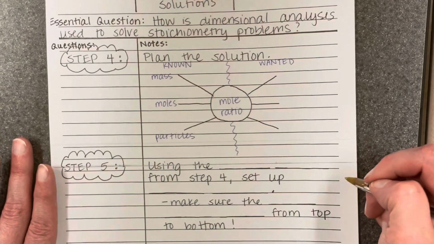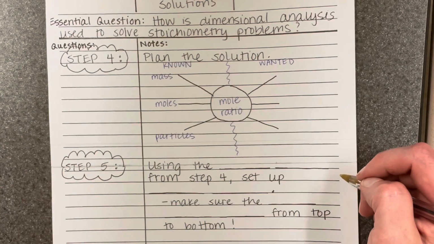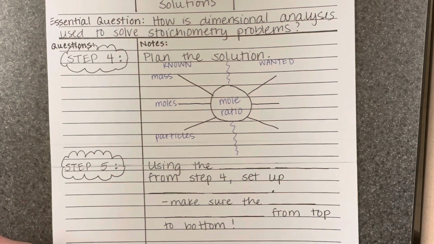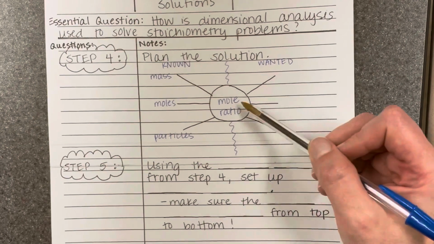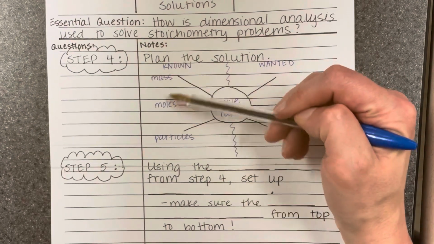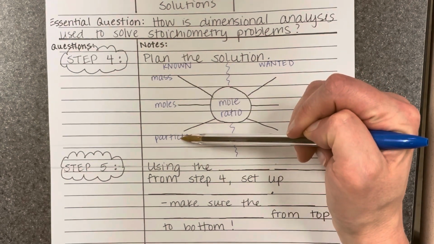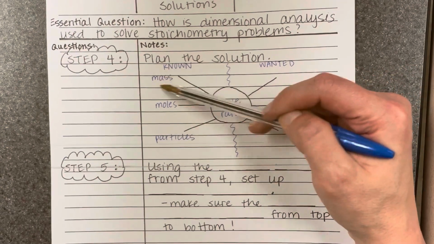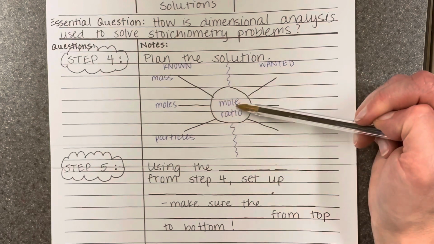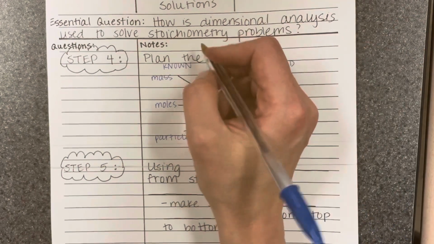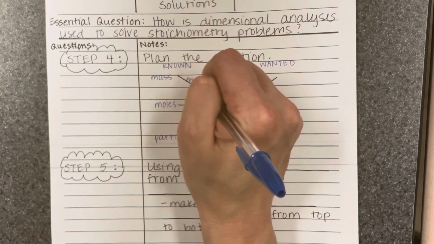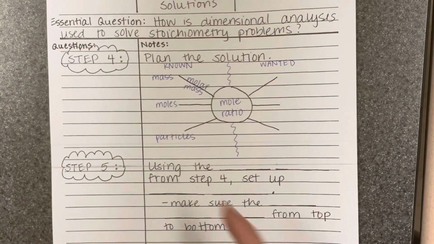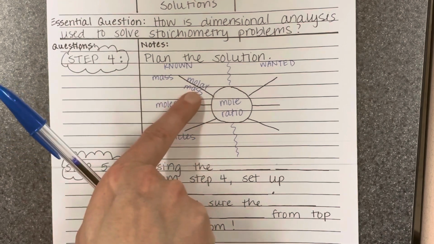And by particles, it could be atoms, or molecules, or even formula units. The connection between our known substance and our wanted substance is a mole ratio, which means no matter what unit we're given, we have to convert it to moles. We've already done this before, and we know that if we're given a mass of something and we want to convert it to moles, it's the molar mass from the periodic table that's going to be our conversion factor between those two things.